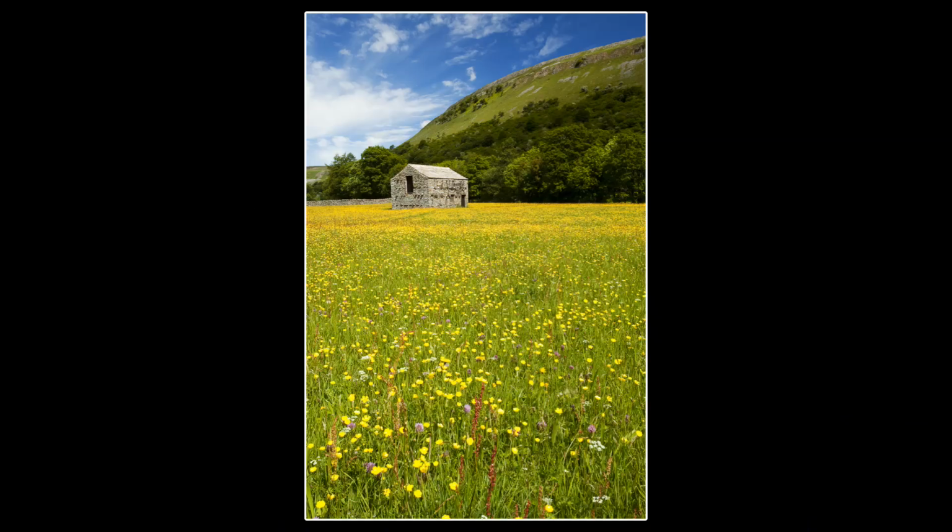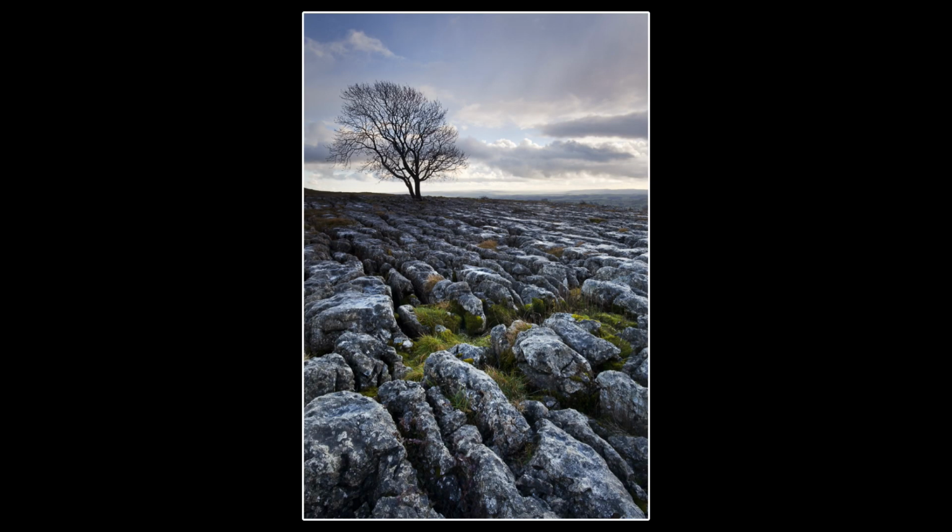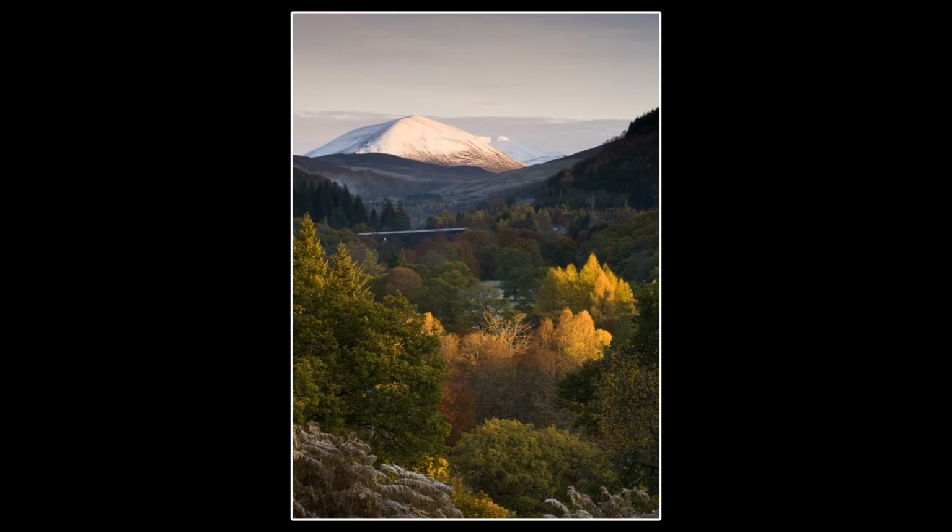Now you can also use that focal point to aid your composition. And you can do this by placing the focal point on a rule of thirds. Now this can be anything in the landscape, a barn, a tree or a distant hill, and all you've got to do is place it on the rule of thirds, one of the intersections around the frame, and that again will lead the eye to that main focal point.